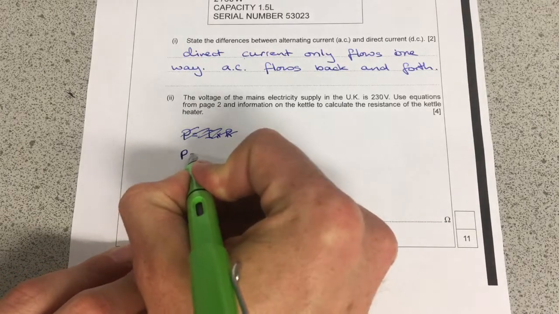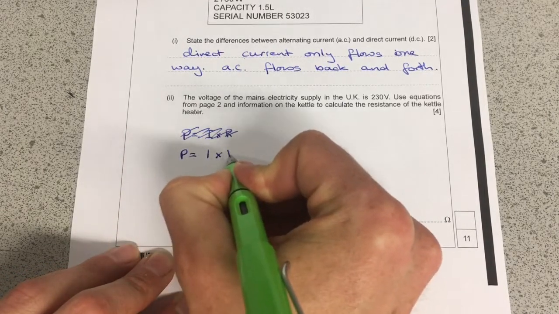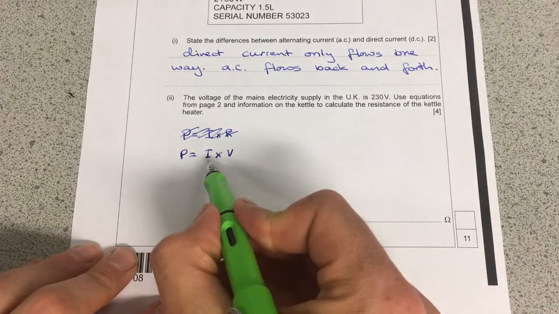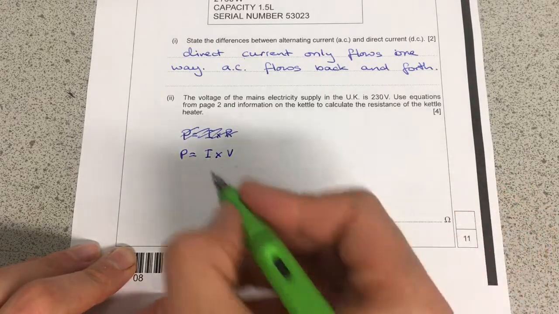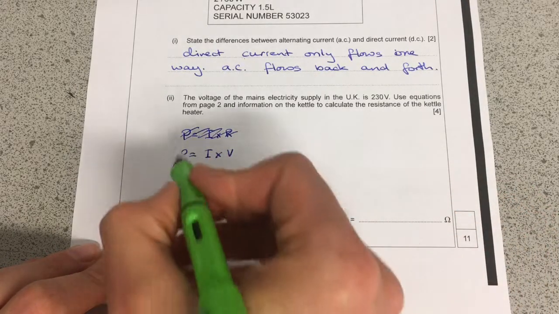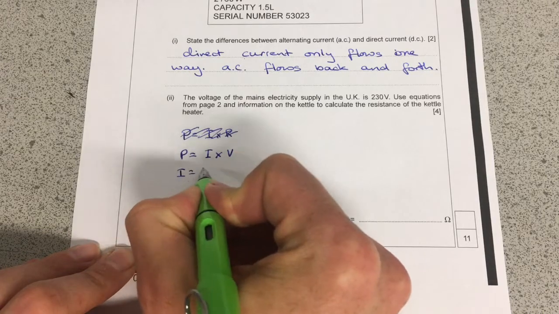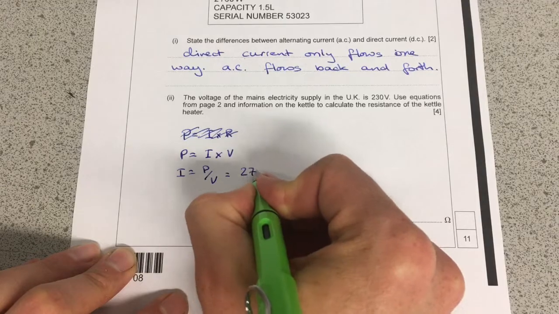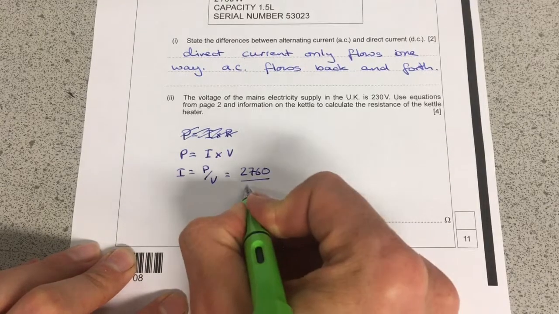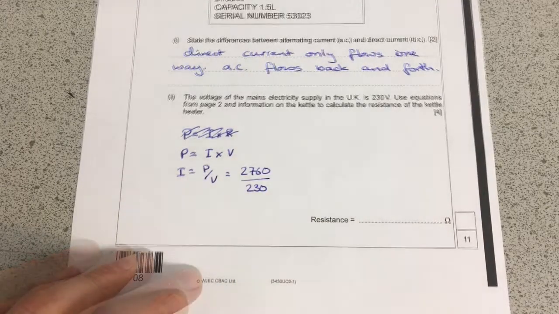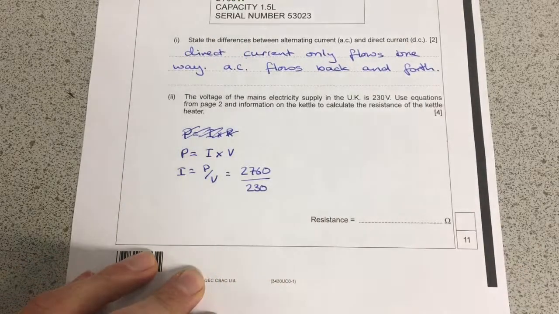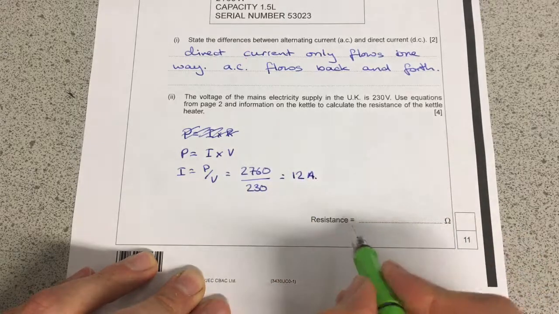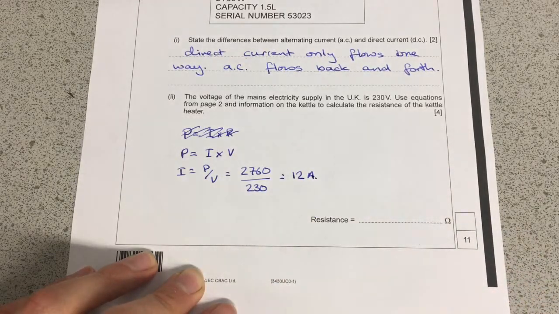So we're going to do P equals I times V. So that's from the equation sheet on page 2. Because once I know the current, I can then do V equals IR to find the resistance in a moment. So a little bit of rearrangement so that I is on its own. So that's going to be I equals P divided by V. So that's going to be 2760 divided by 230 volts. And if we work that out on our calculators, then we're going to get that this is equal to 12 amps. Now, don't be tempted to write that down there because we've not quite finished yet.